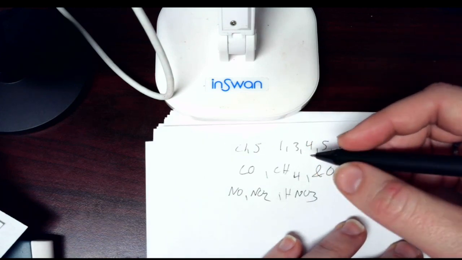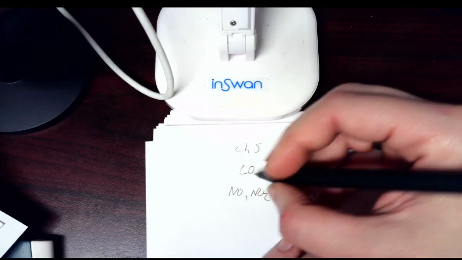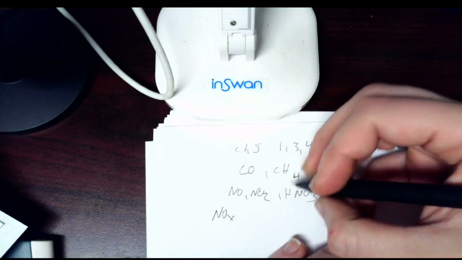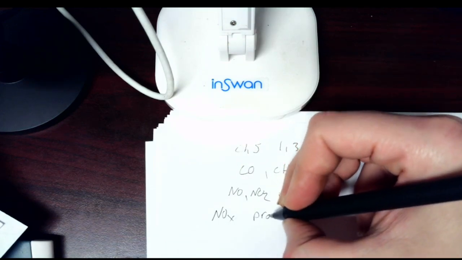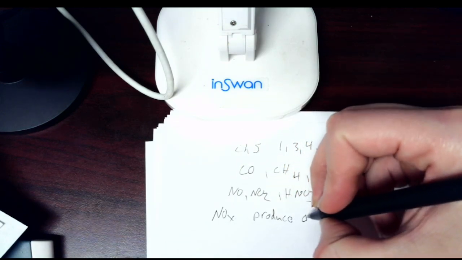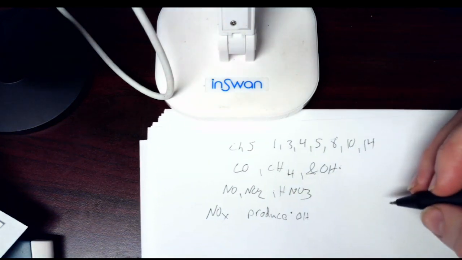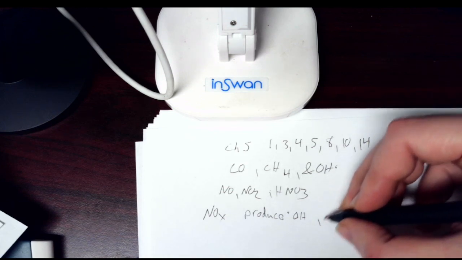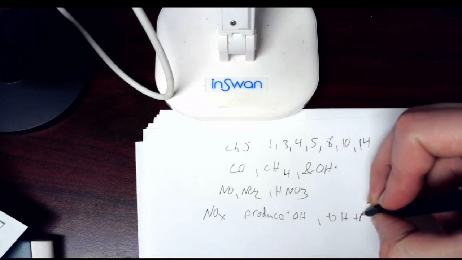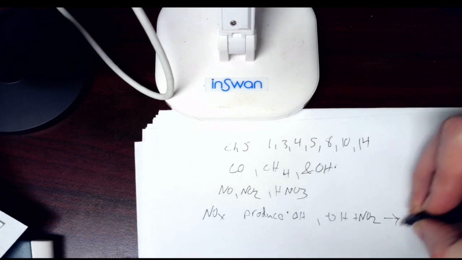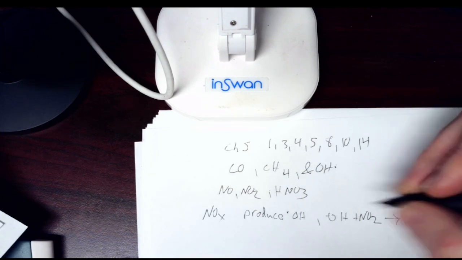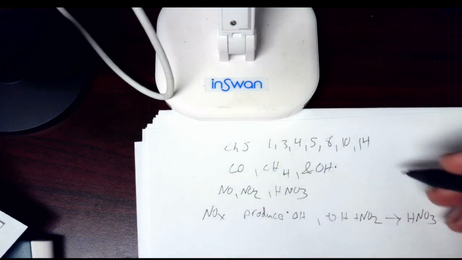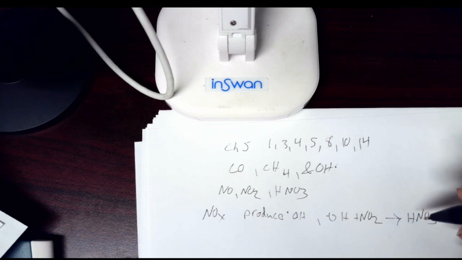For example, NOx, various nitrogen oxides, can help produce OH radicals. But these OH radicals can then react with NO2 to form nitric acid. So, while the various NO and NO2 can form OH radicals from water and other things, the OH radicals can then remove this in the form of nitric acid.